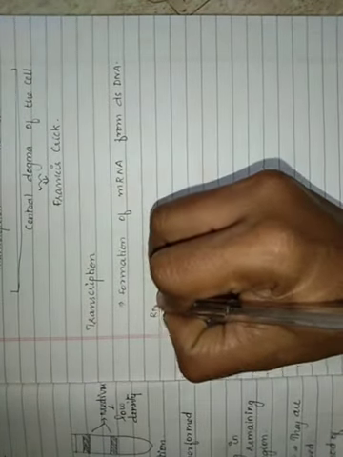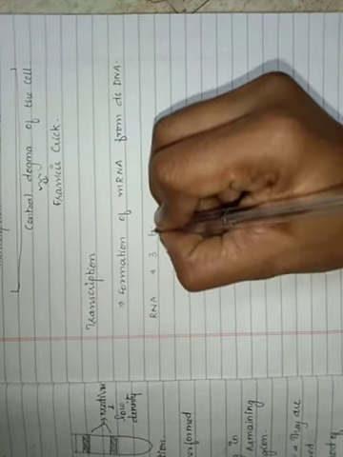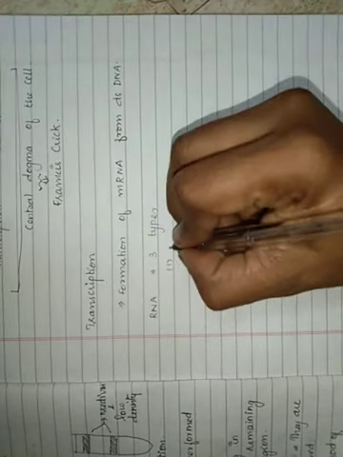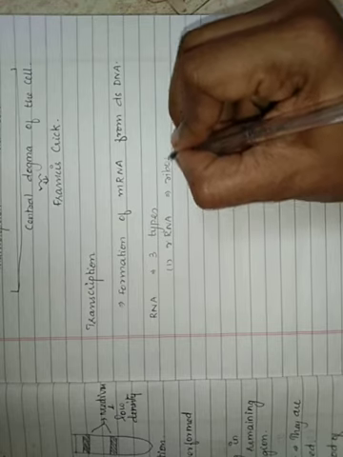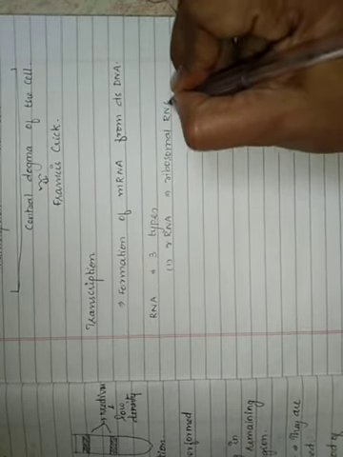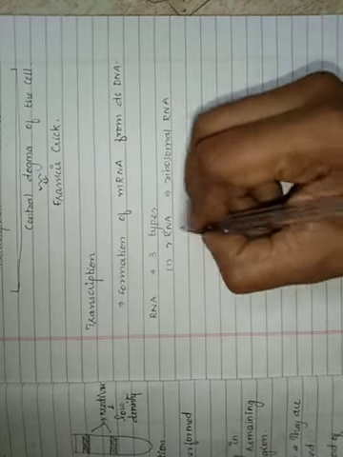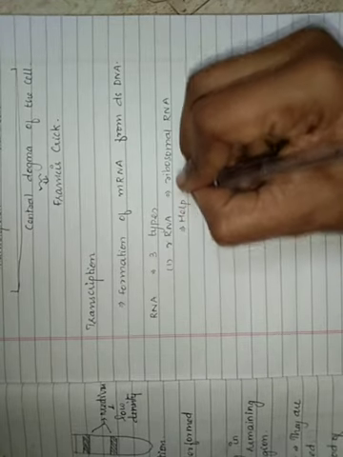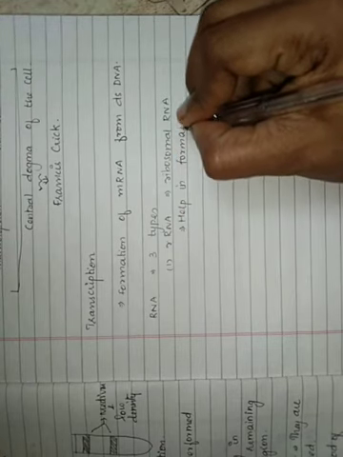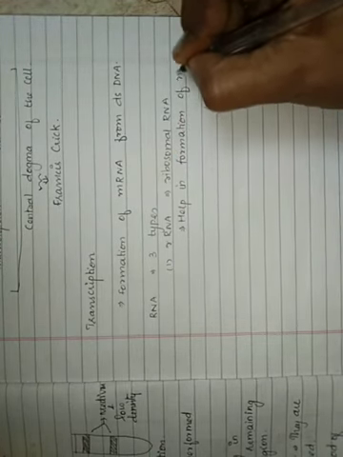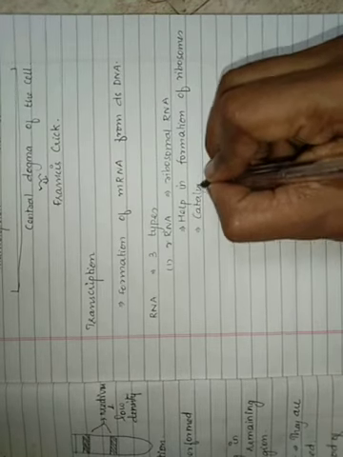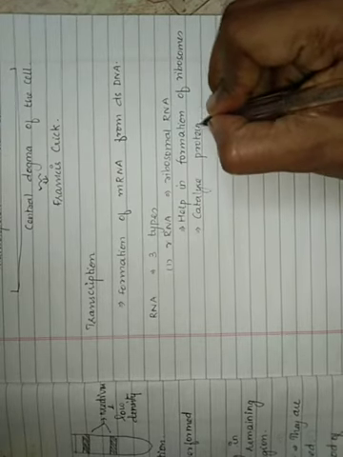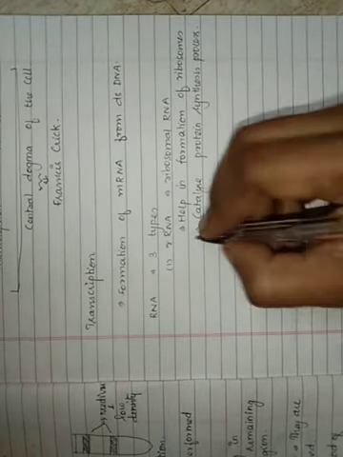So in general RNA is of 3 types. First, it is called rRNA, that is ribosomal RNA, and its function is that it is going to help in formation of ribosomes, and it is going to catalyze the protein synthesis process. So this is ribosomal RNA.